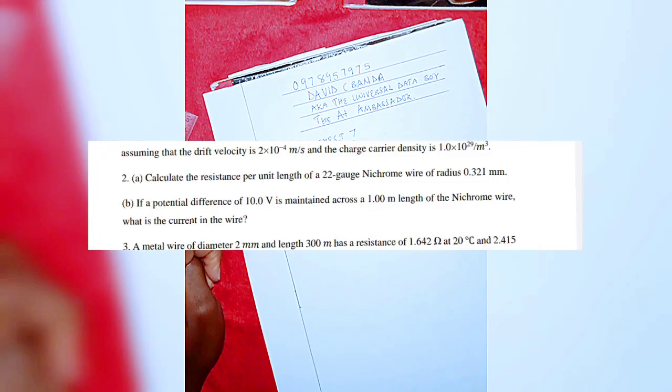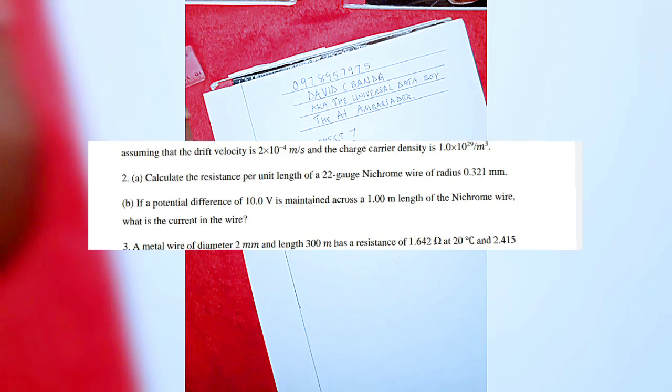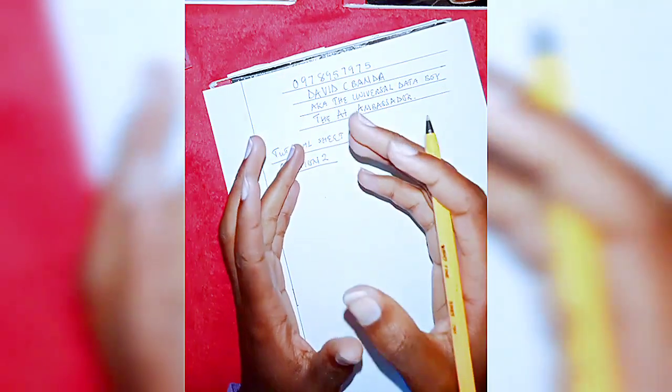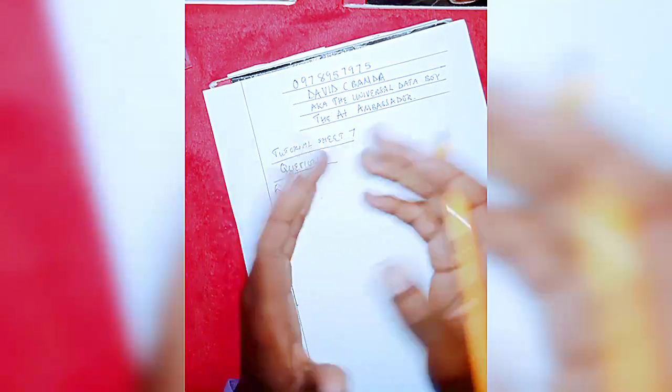So question 2a says calculate the resistance per unit length of a 22 gauge nichrome wire of radius 0.321 millimeters. And then B says if a potential difference of 10.0 volts is maintained across a 1.00 meter length of the nichrome wire, what is the current in the wire? So to start the question, we have to know what we are being told to find. If you don't know what you're looking for, you will be unable to find it.